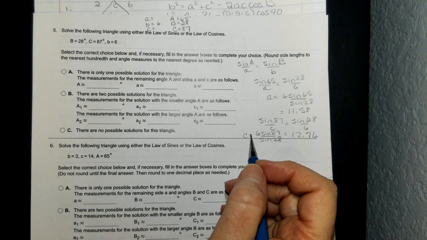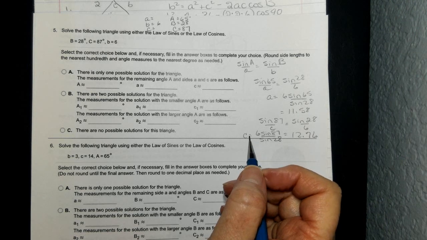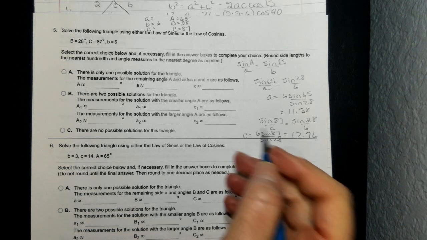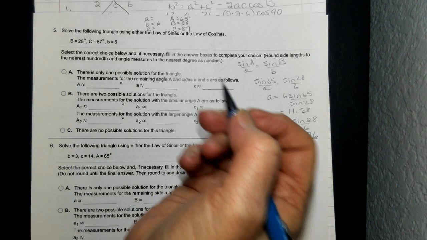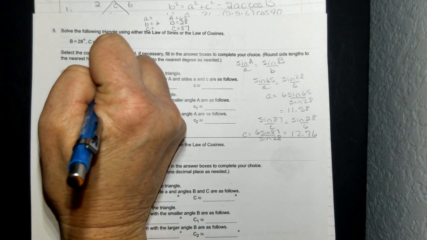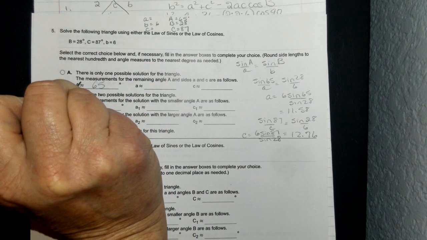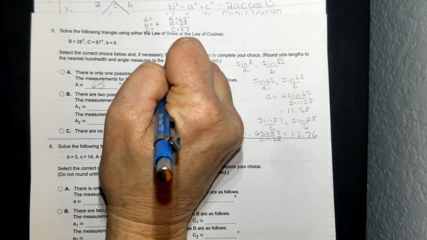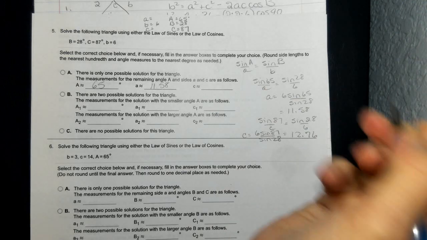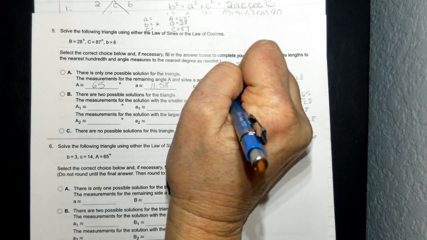And with those angles, there's only one possible solution. So A is 65, little a is 11.58, and C is 12.76. All right, let's move on to number 6.